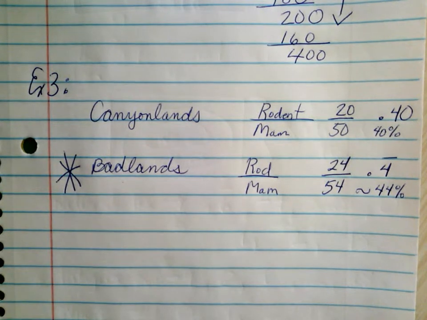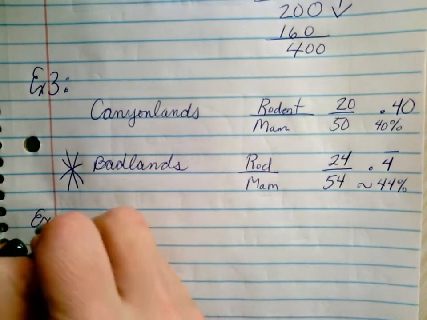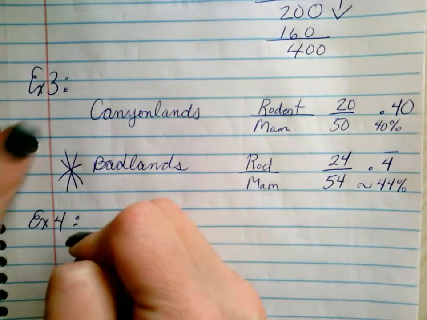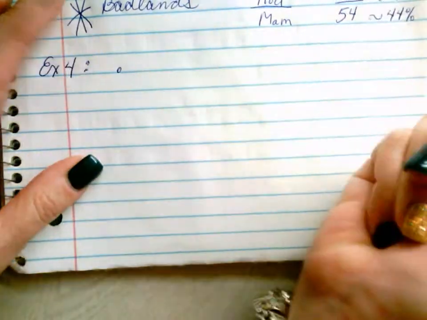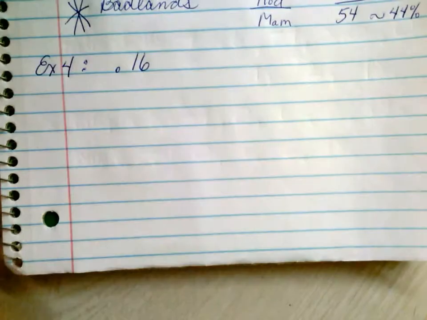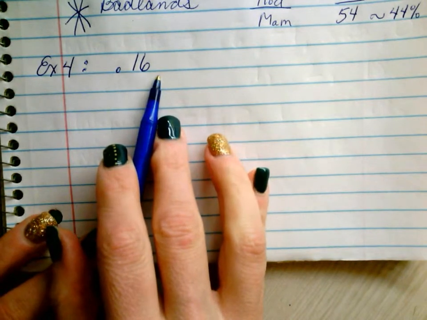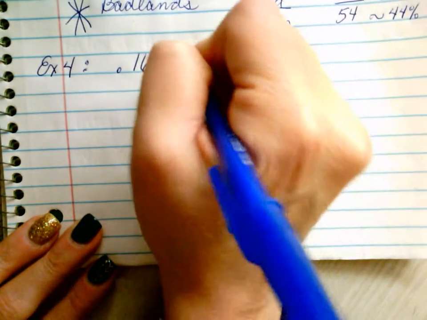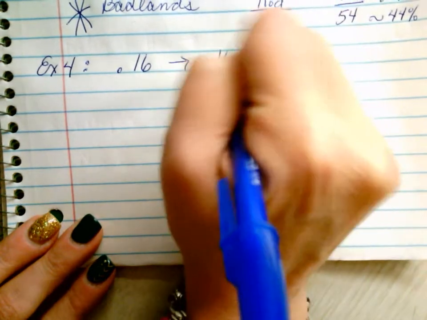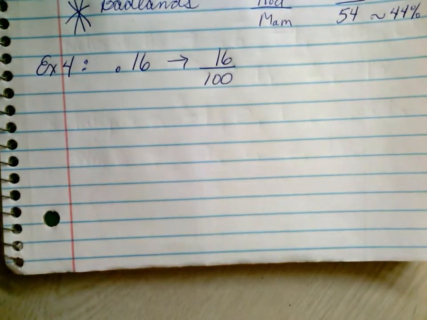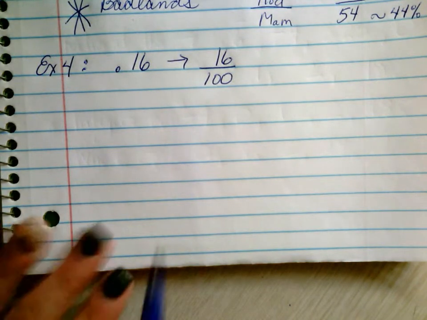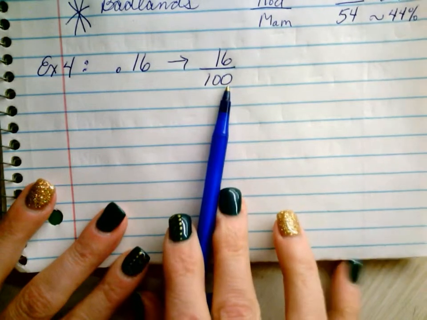Okay, writing terminating decimals as fractions. So writing normal decimals as fractions is what our next thing is. Okay, so if you are given a decimal like that, read that to me without saying point. Go ahead, Haley. She says 16 hundredths. By reading it without using point or dot, you actually read its decimal value. Okay, 16/100, or you read the fraction.